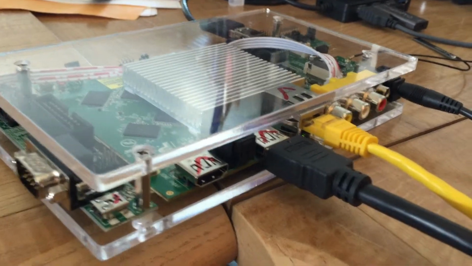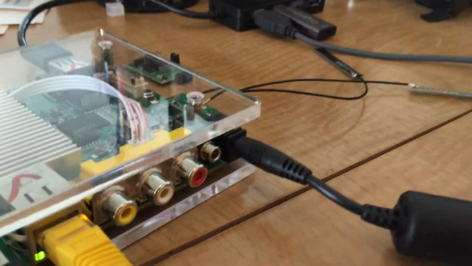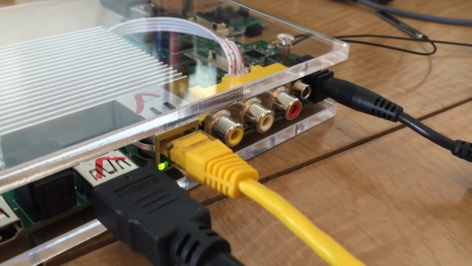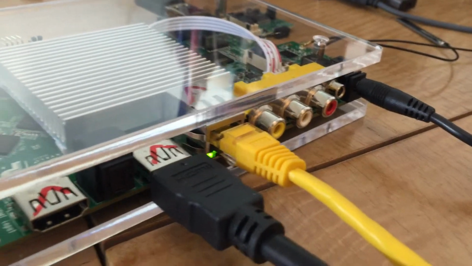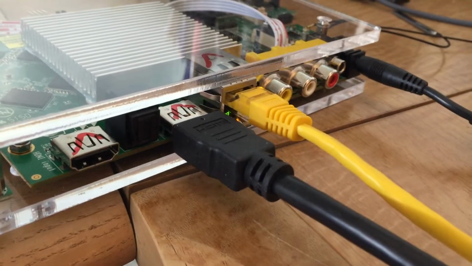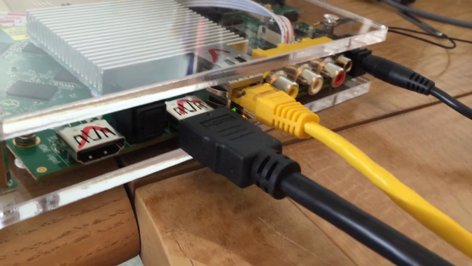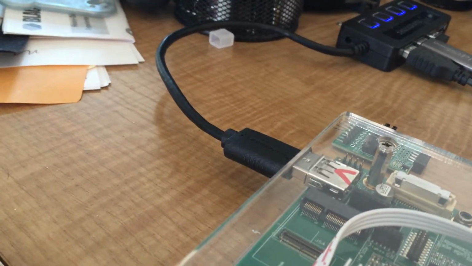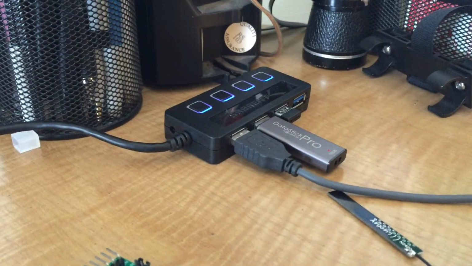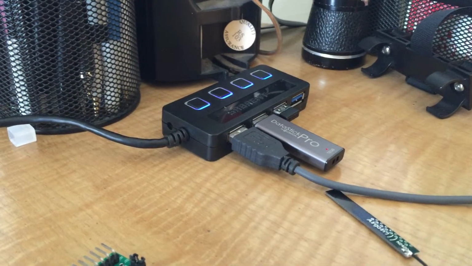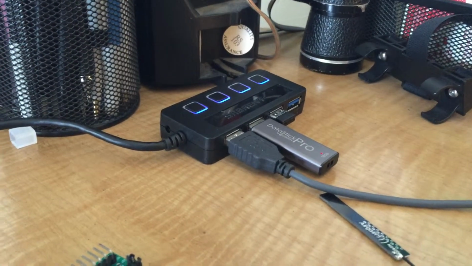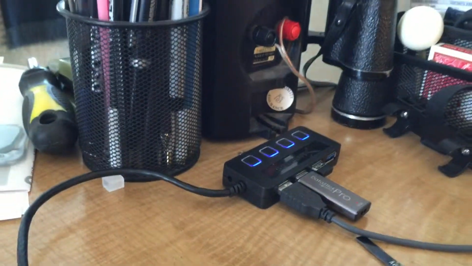Here's my setup. You can see I've got power connected over here. Right now I'm doing wired Ethernet, although I can do wireless as well. This is the HDMI cable going out to my test monitor. Over here I plugged in USB devices: a USB mouse and keyboard, and there's a thumb drive for test media that I'm using for various purposes.